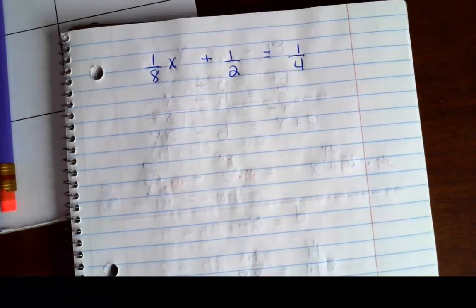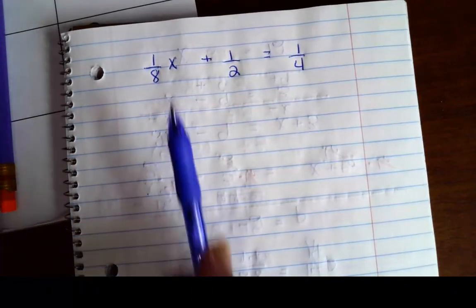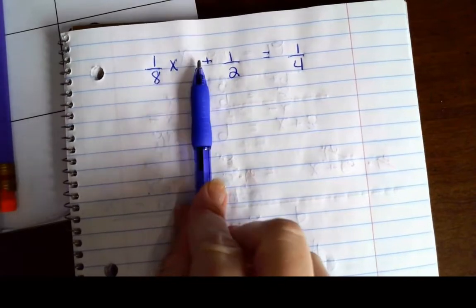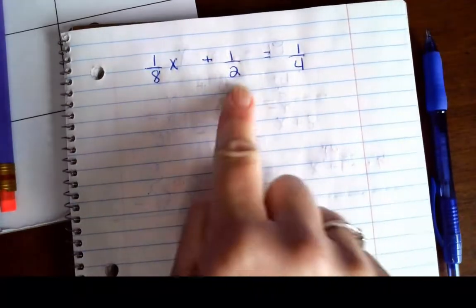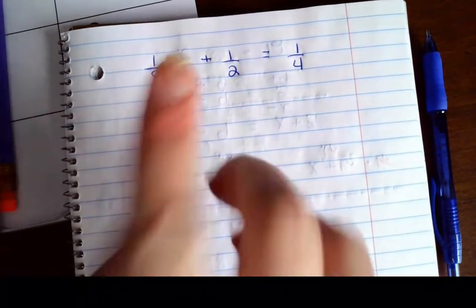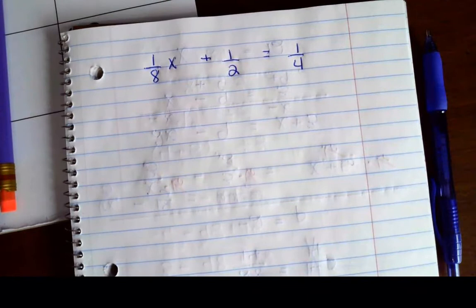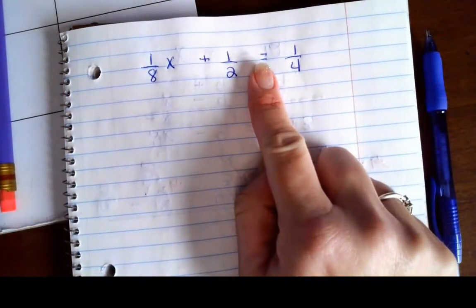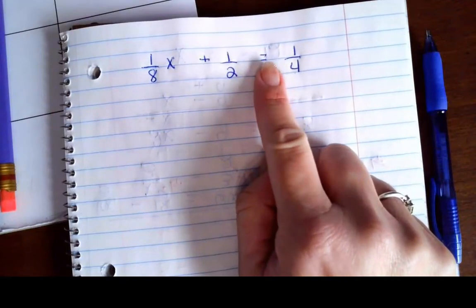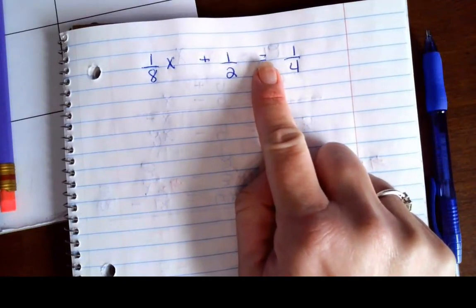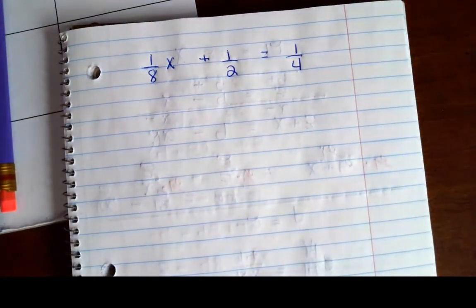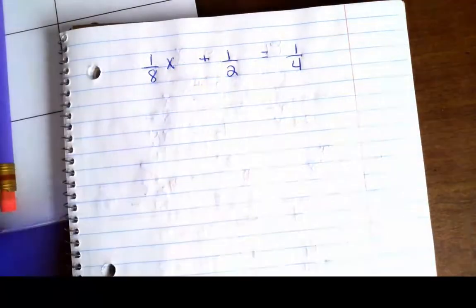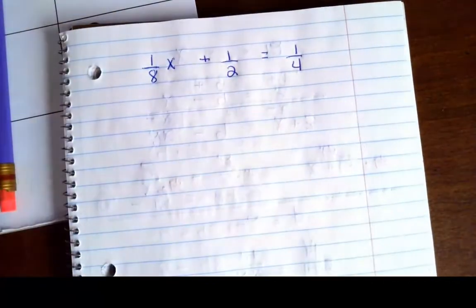All right, so our final example for this one is a fraction plus a fraction equals a fraction. So I've got 3 terms here. And again, I want to get rid of the fractions. I can do that as long as I'm dealing with an equation, not an expression. So as long as this is an equal sign or an inequality, like less than, greater than, less than or equal to, greater than or equal to, I can do this. Okay? So if it's just an expression without one of those symbols, I cannot do this.